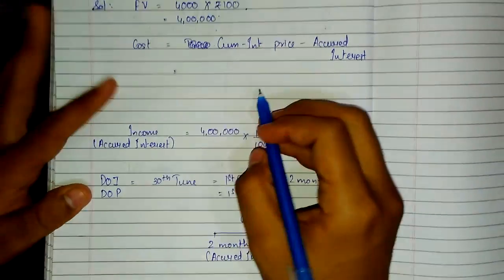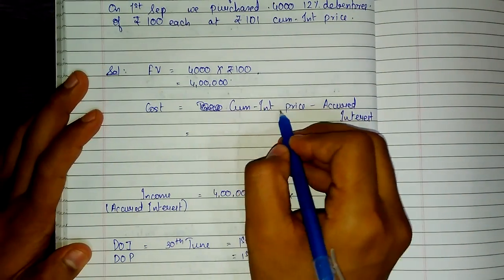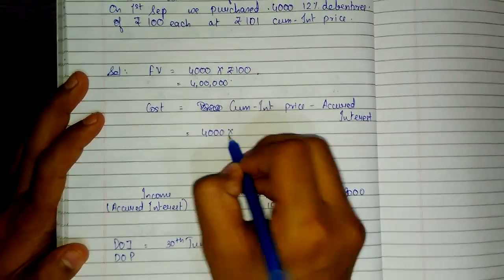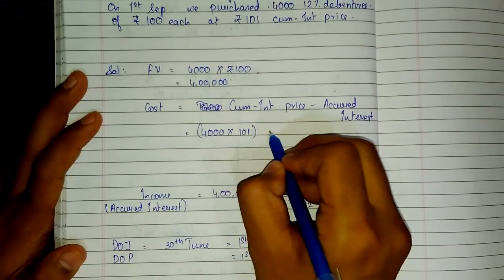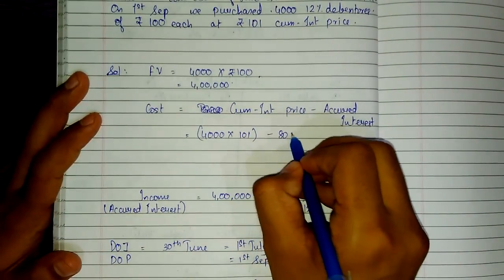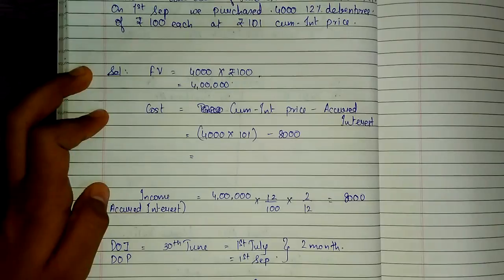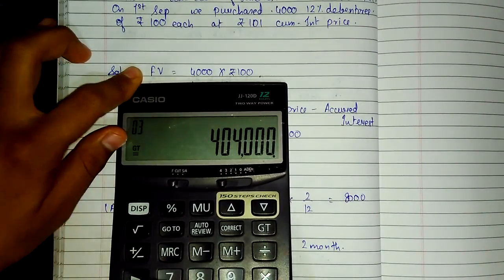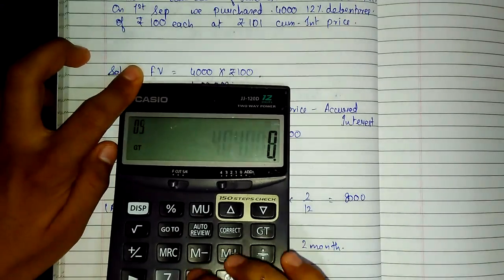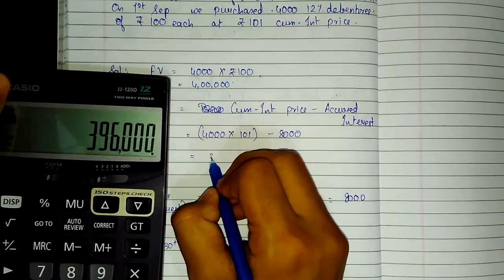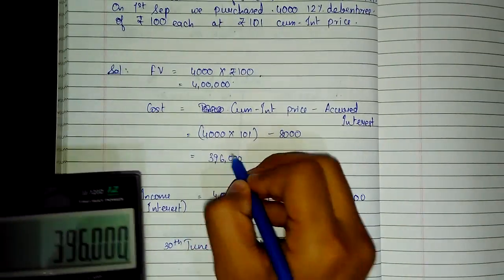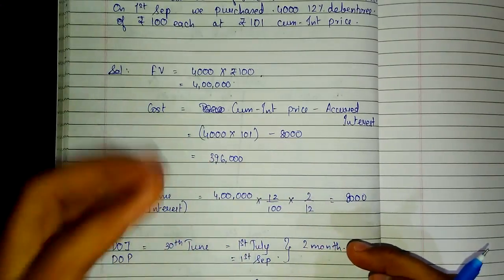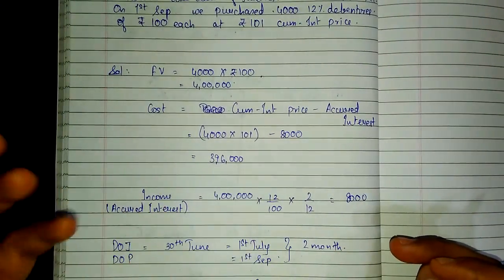Now let us calculate the cost. How will we calculate cost? The cum interest price they have given. So we have purchased 4,000 securities at a cum interest price of 101 less accrued interest, that is 8,000 rupees, is equal to 4,000 into 101 is equal to 4,04,000 minus 8,000, which is equal to 3,96,000.